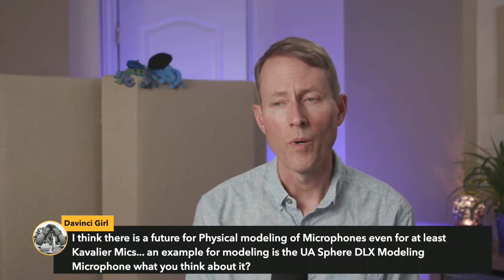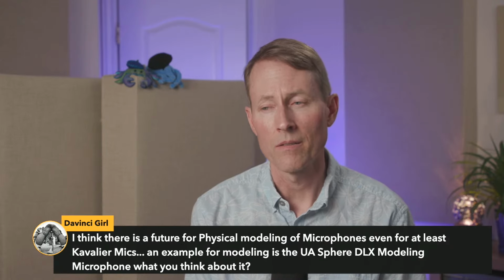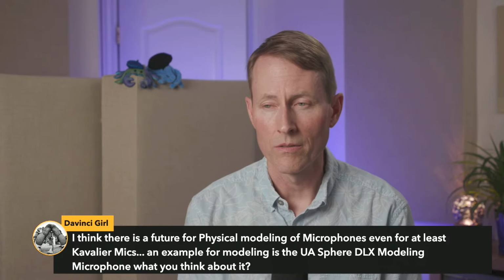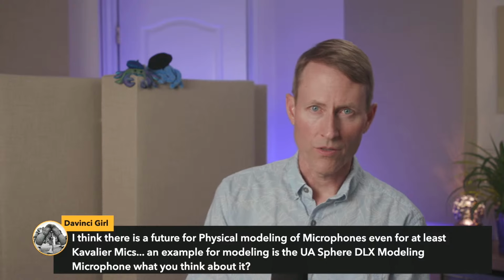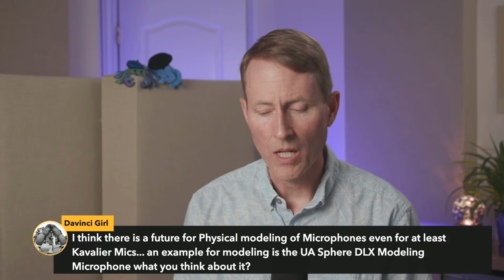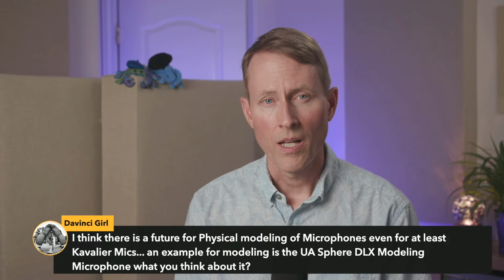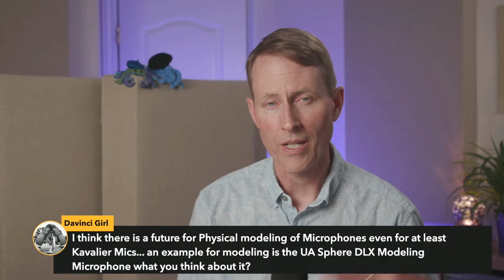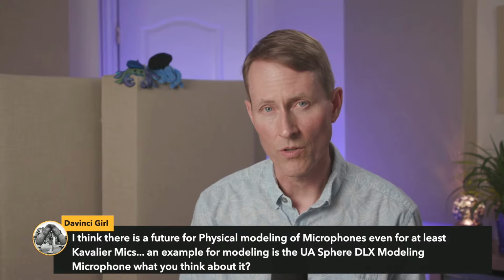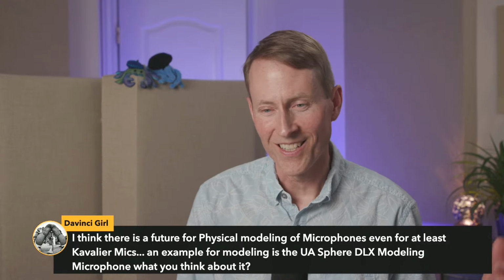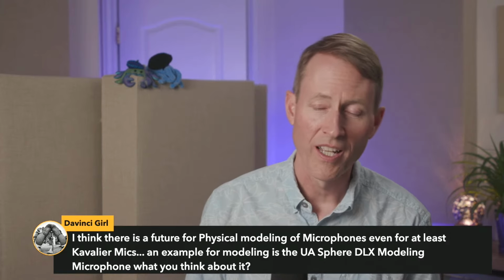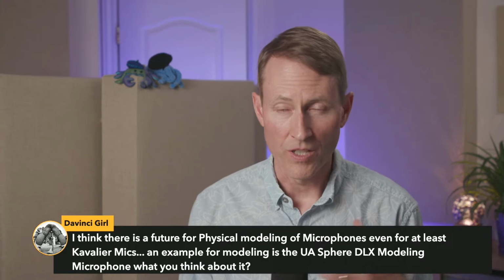So you buy the modeling microphone and either it comes with the software or you need, Universal Audio has their interfaces. There's some combination of hardware and software. And then you can change the settings on that modeling microphone to make it sound like usually some sort of vintage U87 or a vintage U47 or all these other vintage microphones.